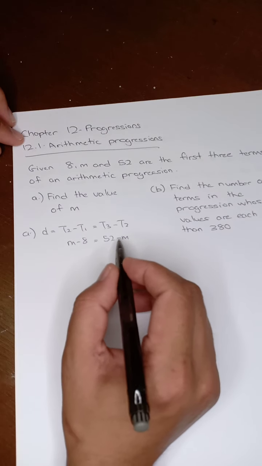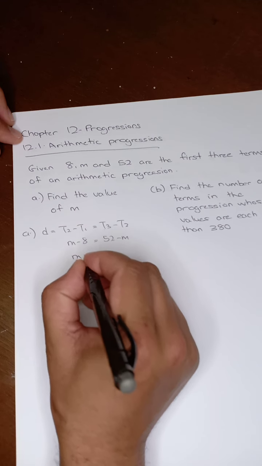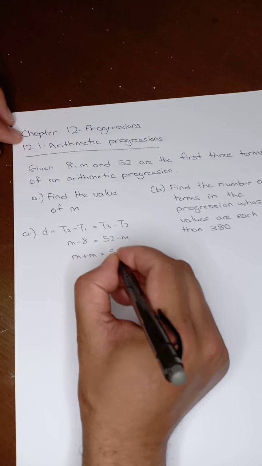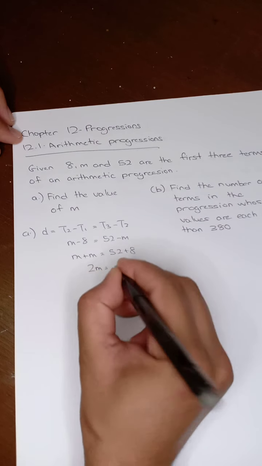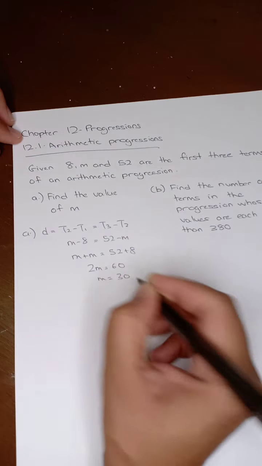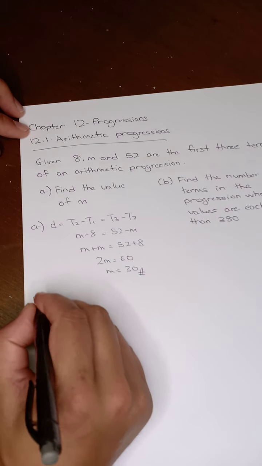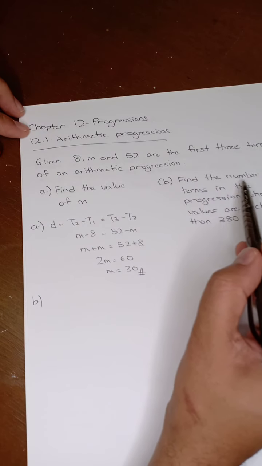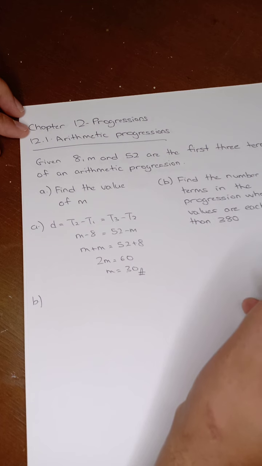I'll bring all the m to my left and all the numbers to my right, so it becomes m plus m equals 52 plus 8. They become 2m equals 60. m is 30. That's the answer for A. Answer for B. Find the number of terms in the progression whose values are each less than 380.